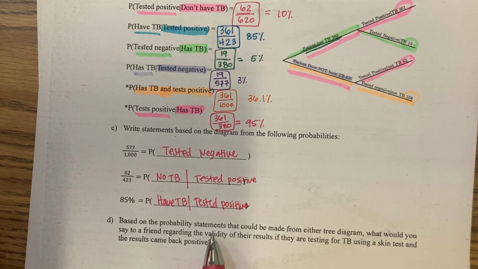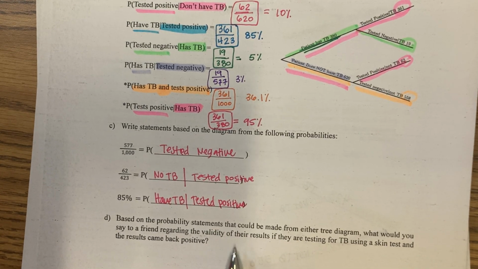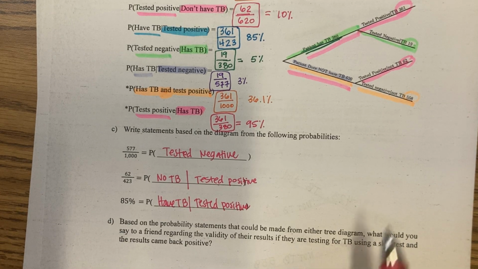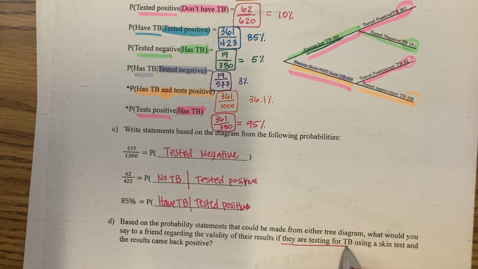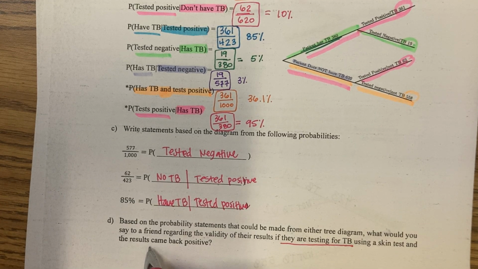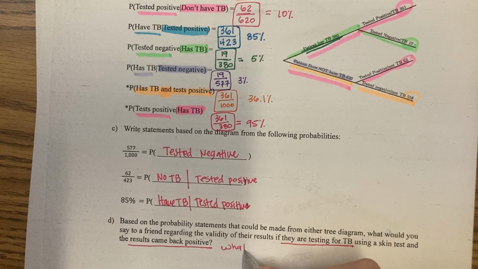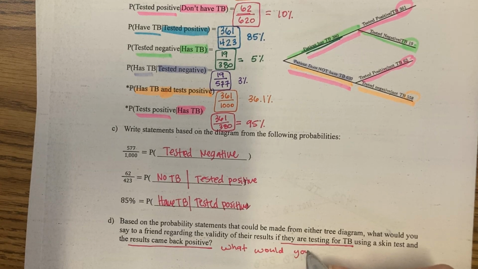Based on the probability statement that could be made from either tree diagram, what would you say to a friend regarding the validity of the results if they are tested for TB using a skin test and the results come back positive? What would you say?